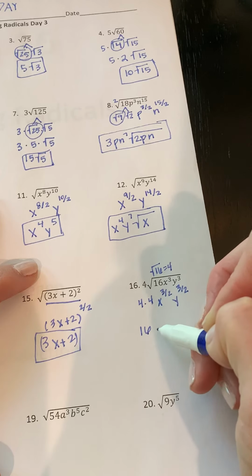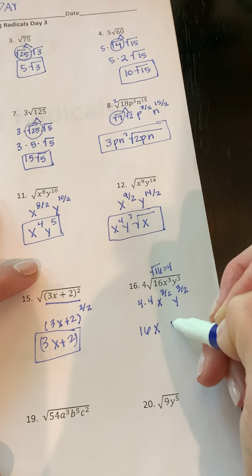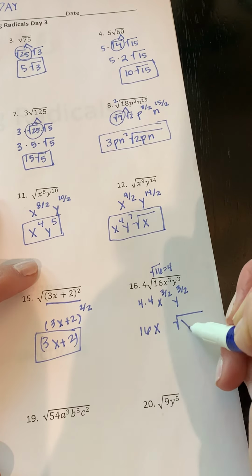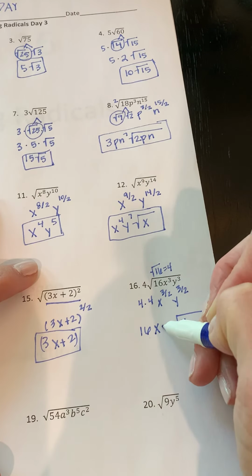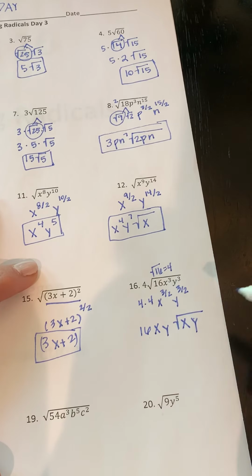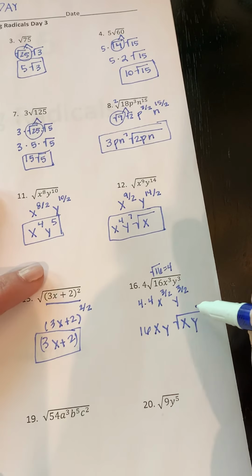2 goes into 3 one time, so I take one variable out for the x, or one x out, and I leave one x in. 2 goes into 3 one time, so I take out one y, leave the other y in. That is your final answer.